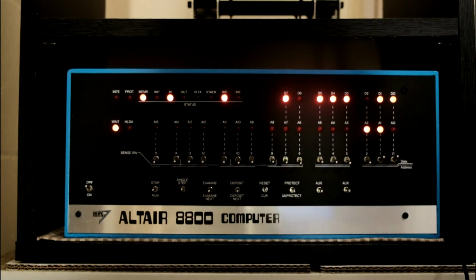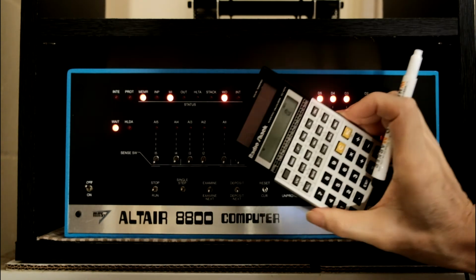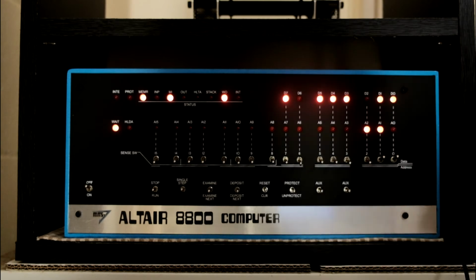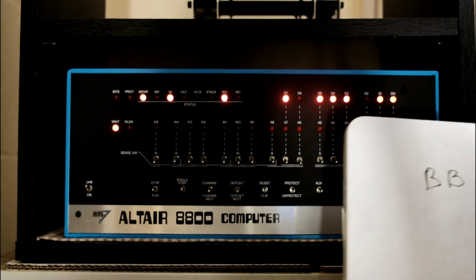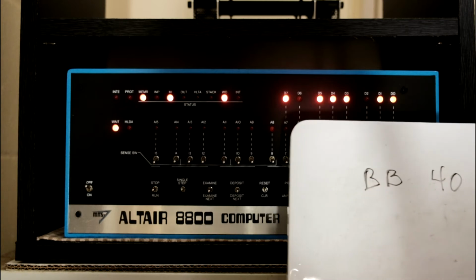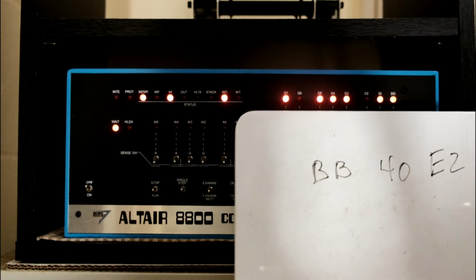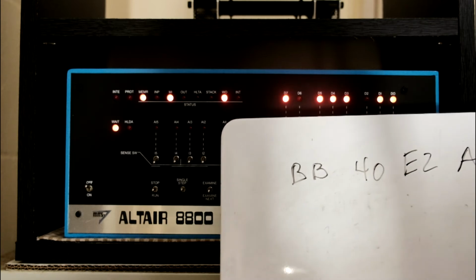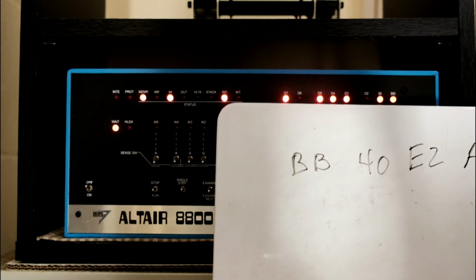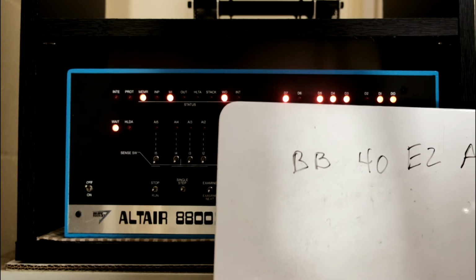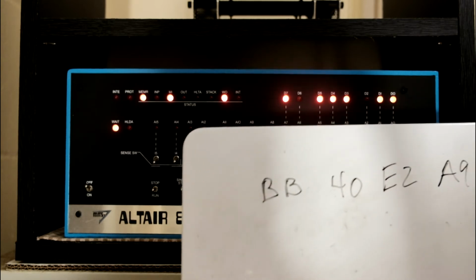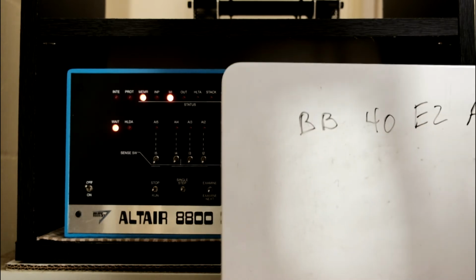To convert it, we're going to use this Radio Shack calculator. But the calculator has one issue where if the most significant digit is a 1, then it's going to interpret it as a negative value. So we're going to calculate it in two parts.